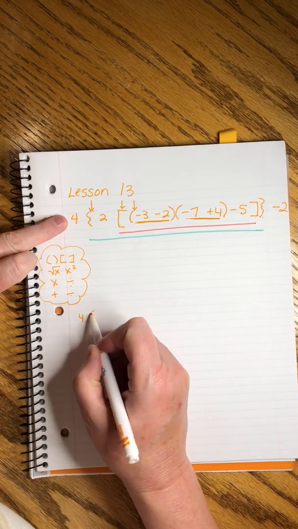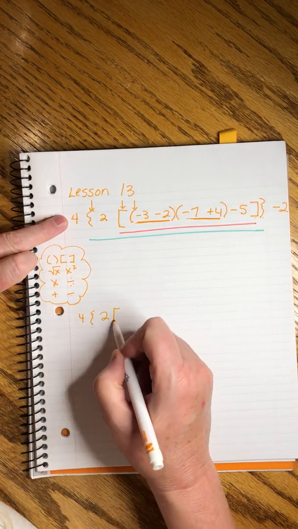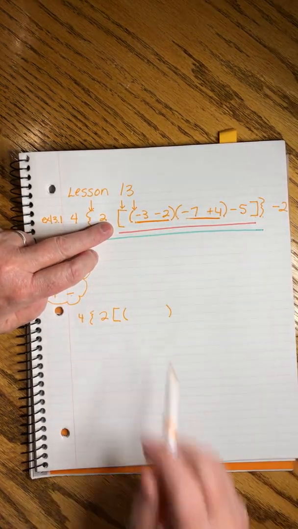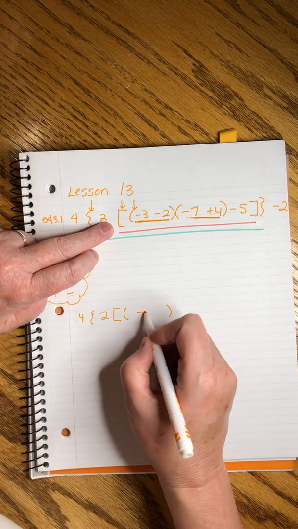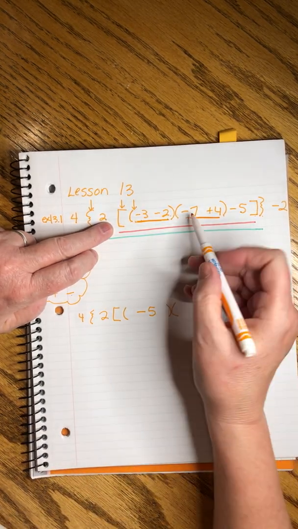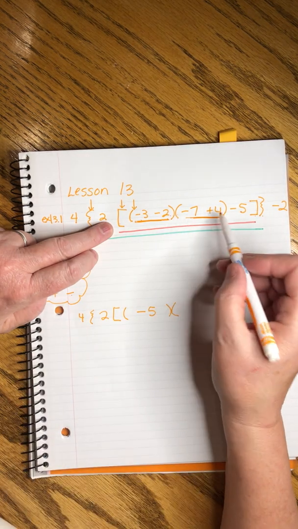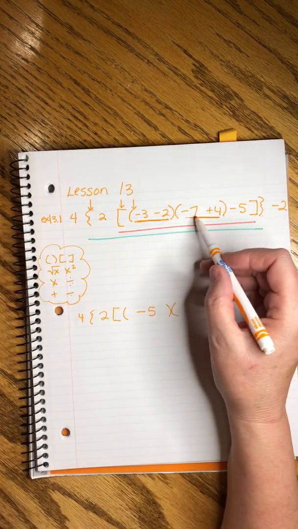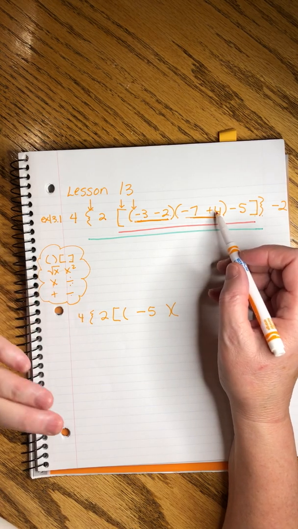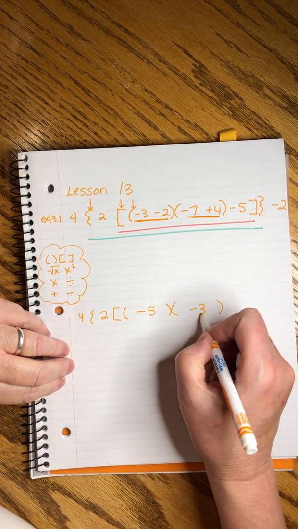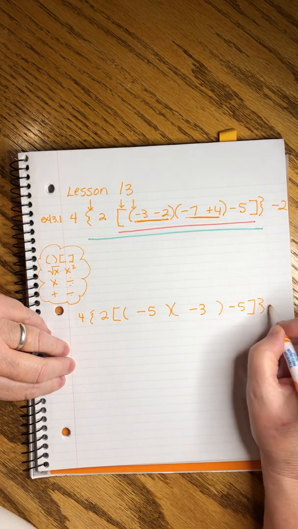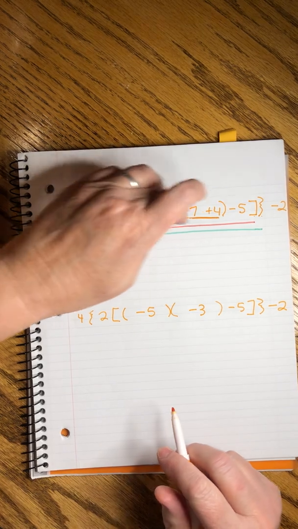Okay, 4, 2. Now, inside this first set of parentheses, I'm going to do that. It's minus 3 minus 2, minus 5. Second set of parentheses, I can do the work in there as well. Minus 7 plus 4. I'm down in the meadow, down there among the earthworms, and I'm going to go up toward the light 4 steps, so I'll be at minus 3. And then this, I'm not doing anything with yet. I was just doing the orange bits.